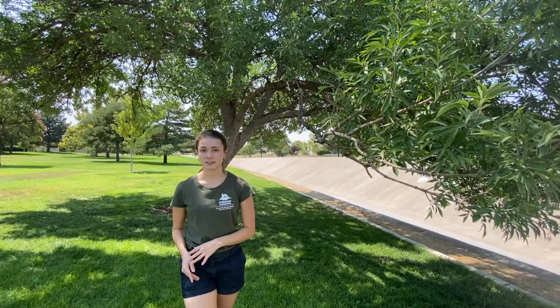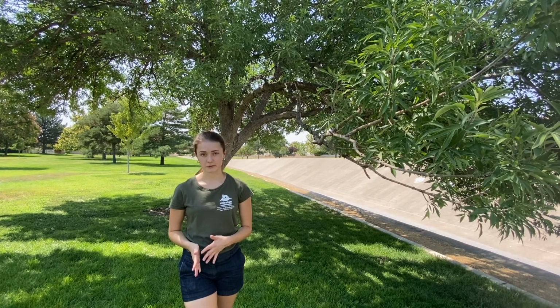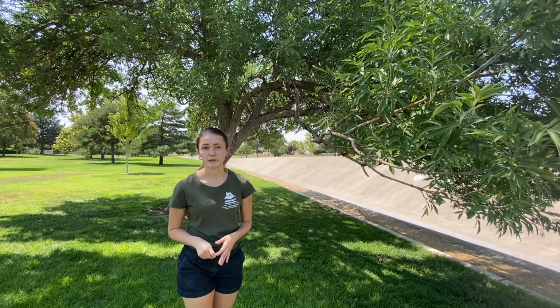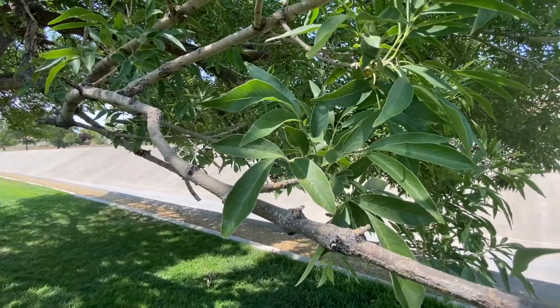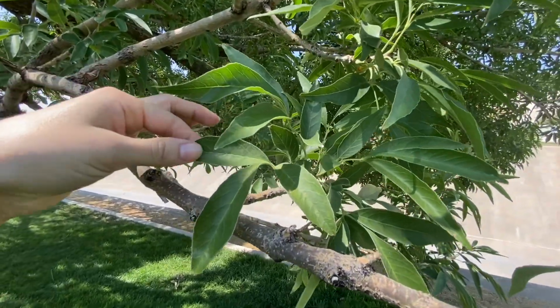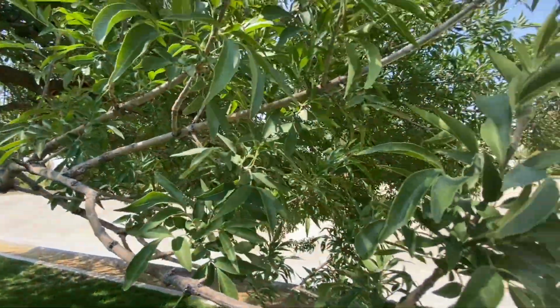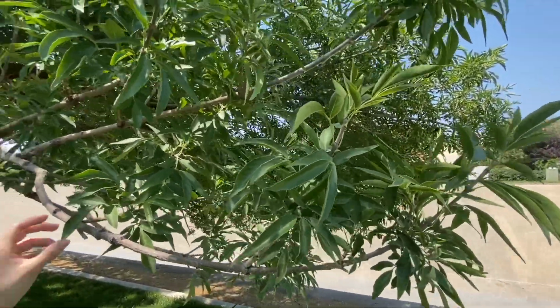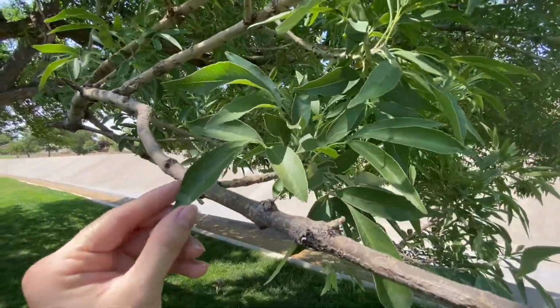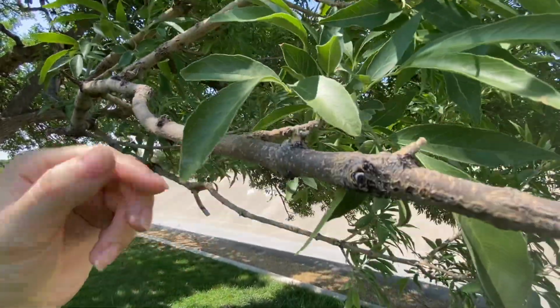I'm going to move on to looking at the health of the tree overall. And to do that, we'll be going through the list of potential health conditions that are listed in the Google form. So looking at the leaves of the tree, we can see that overall they look pretty healthy. Most of them appear to be pretty green overall. We can see that some of them are a little bit curled inwards, so I'm going to make a note of that on my Google form.